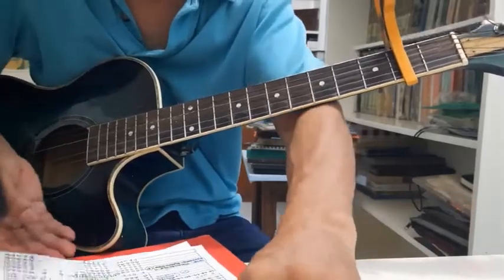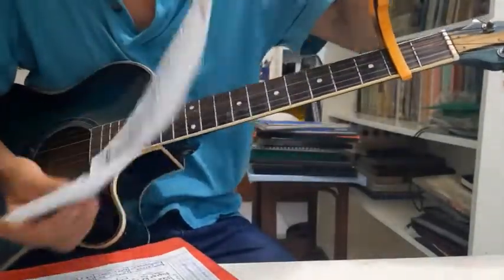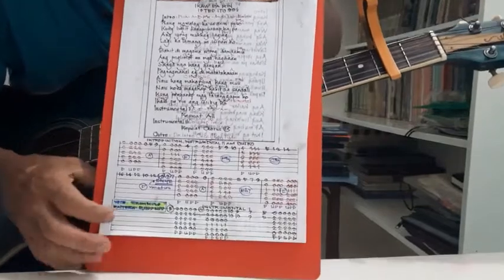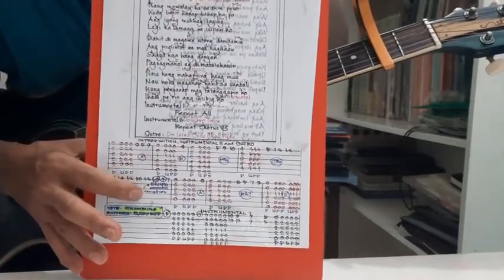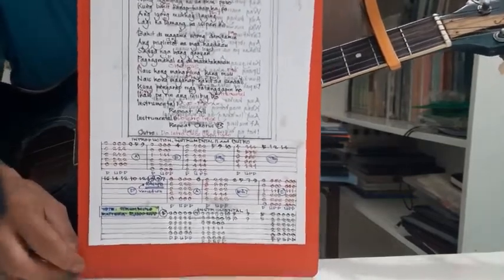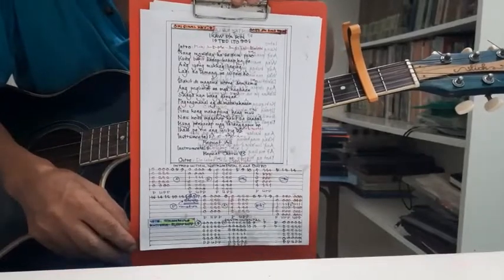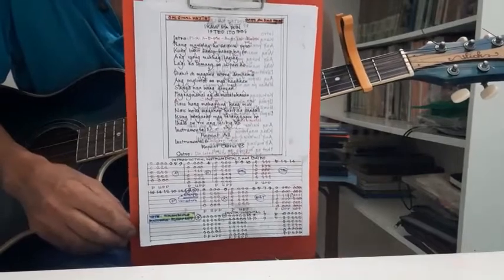Okay, I'll show you your tabs. The variation is right here for the second time. Okay, and anyway, you can just click the link in the description box. You see this tab.